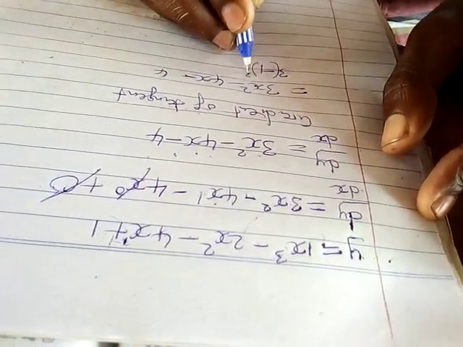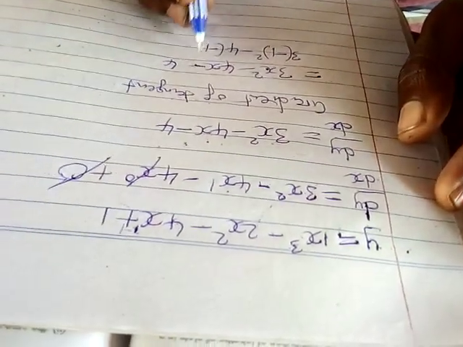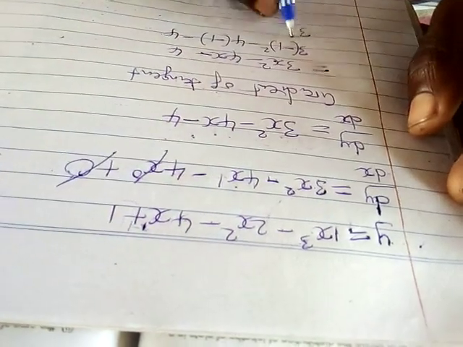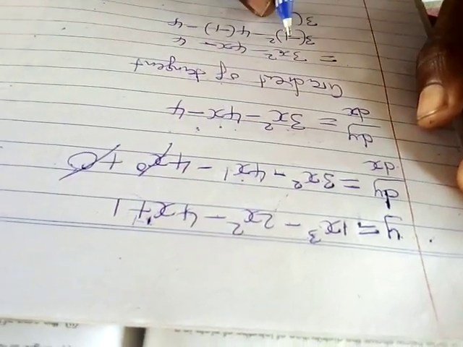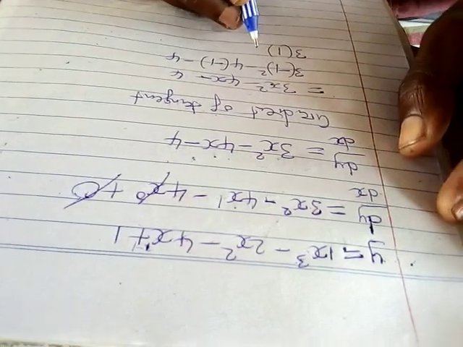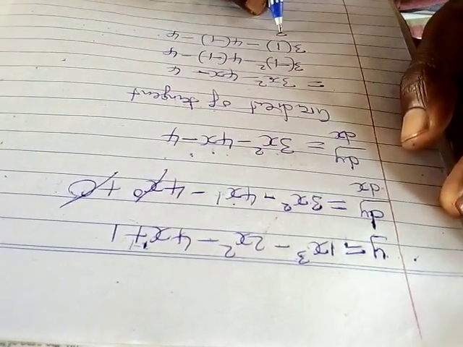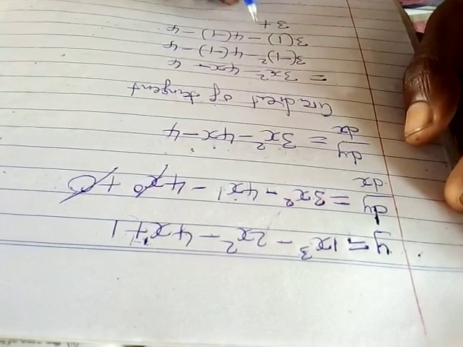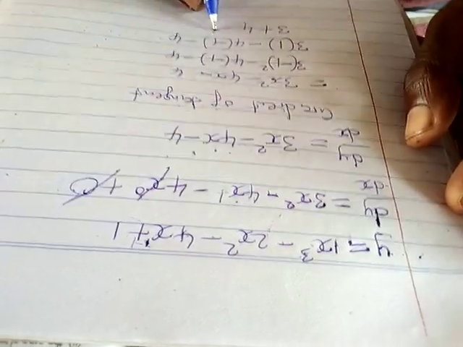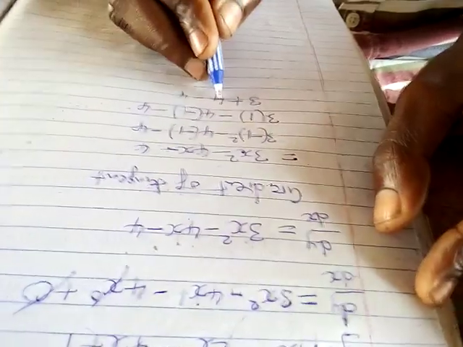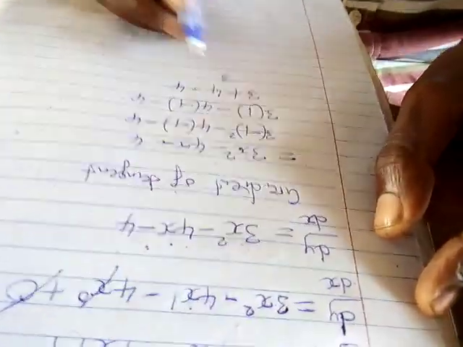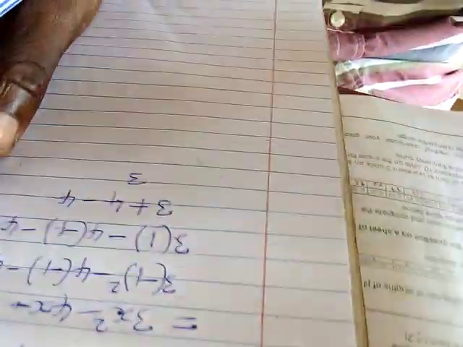3 times negative 1 squared minus 4 times negative 1 minus 4. Negative 1 squared is 1, because negative 1 times negative 1 is 1. 3 times 1 is 3. Negative times negative is positive, so 4 times 1 is 4, minus 4. 3 plus 4 is 7, and 7 minus 4 is 3. So 3 is the gradient of the tangent.